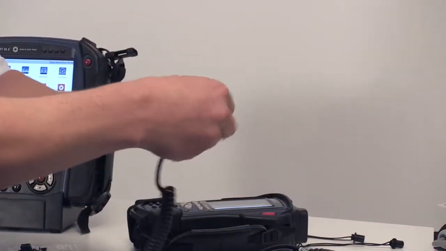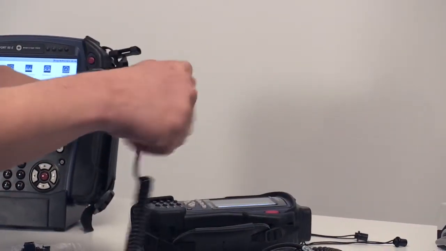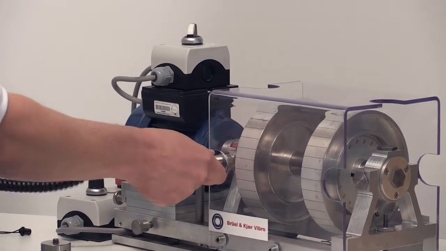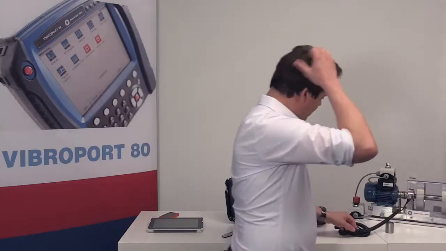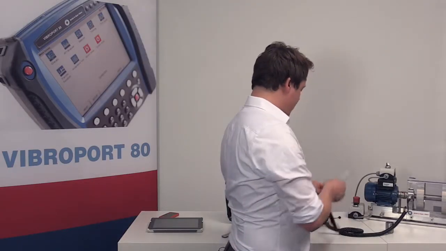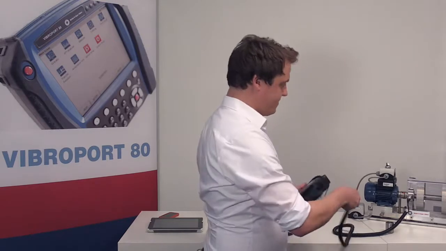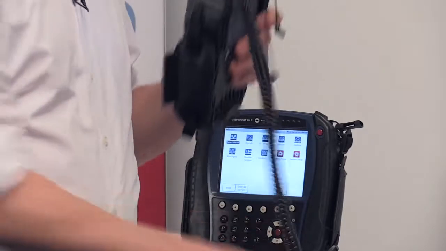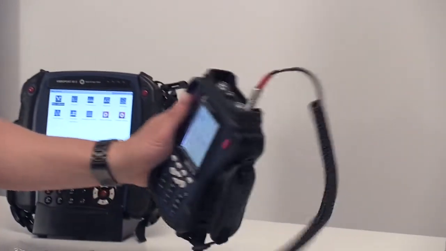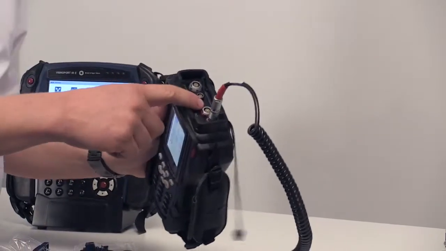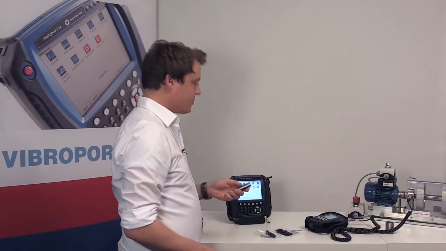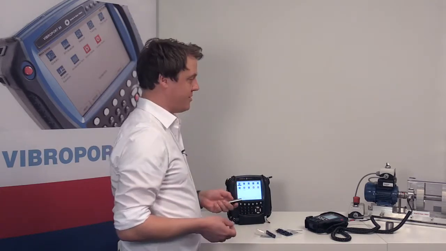Take the magnet for flat surfaces. And for example, decide to measure at the drive end, a one-channel measurement. So I put it into socket number 1. And a one-channel measurement is only possible if you put it in socket number 1. You cannot simply put this sensor into socket number 2. It will not work. This is the most basic measurement, obviously.